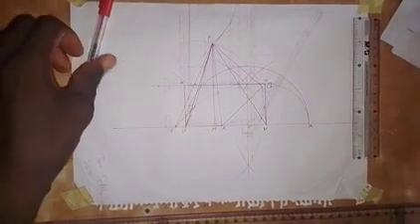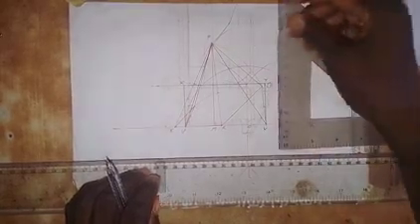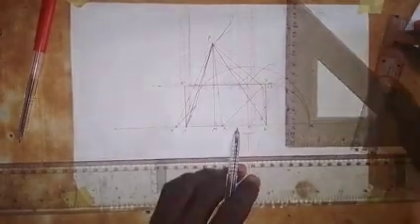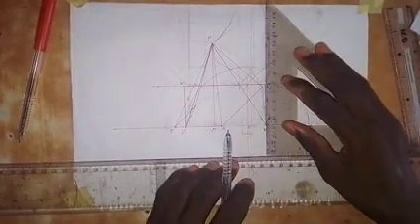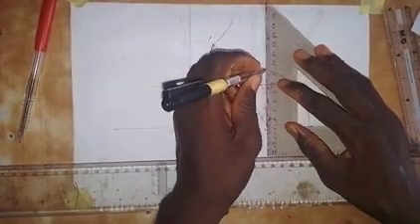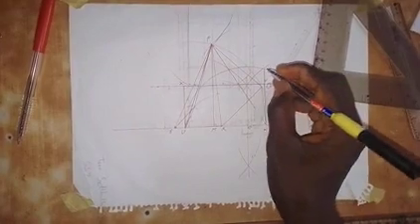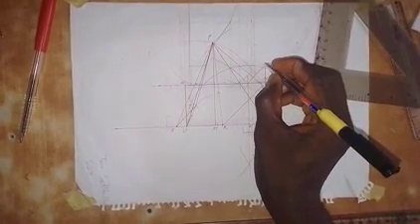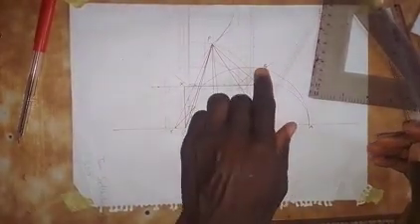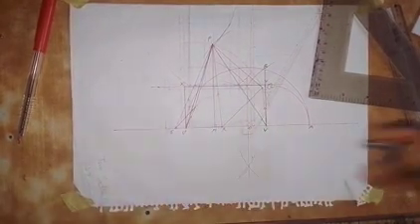So now, having drawn this semicircle, the next thing that I'm going to do is extend line VY. I'll just extend it like this. Okay. So this line VY, now extended, meets the semicircle at this point. I will call this point B. So this distance VB, or BV, is equal to the length of the side of the square.